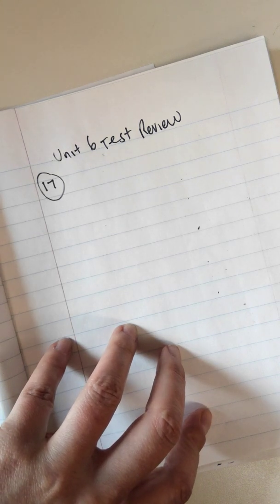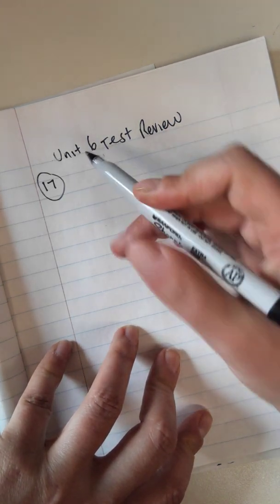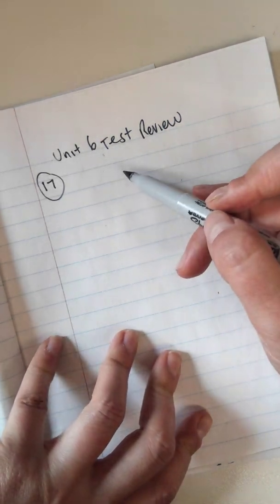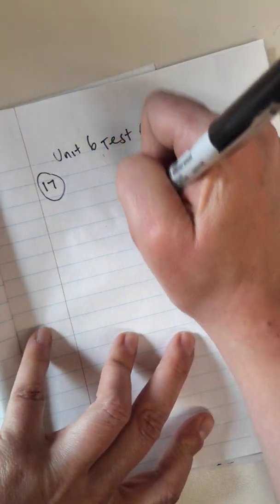Let's look at Unit 6 test review number 17. This is a trick one, okay? It's tricky. We want to write the equation of a line whose y-coordinate decreases as its x-coordinate increases. So what does that even mean?